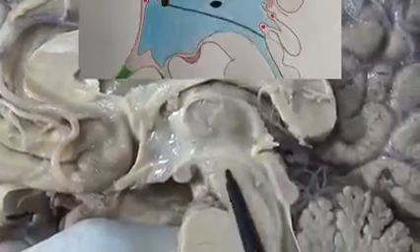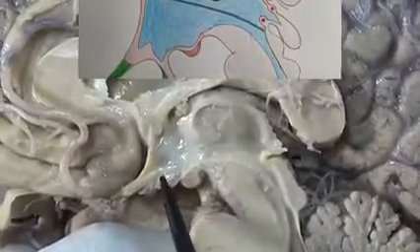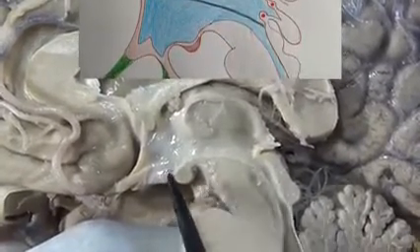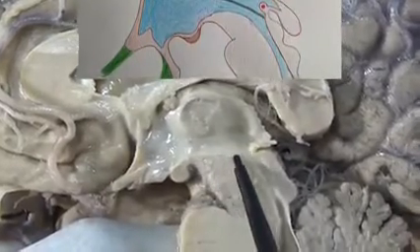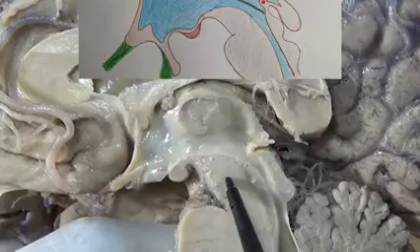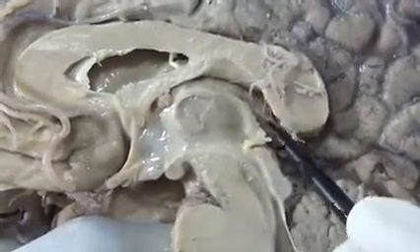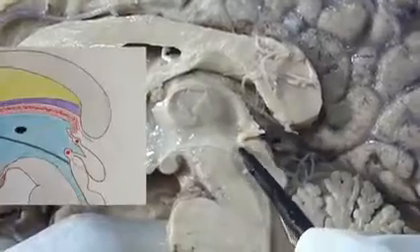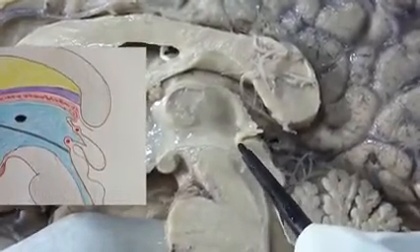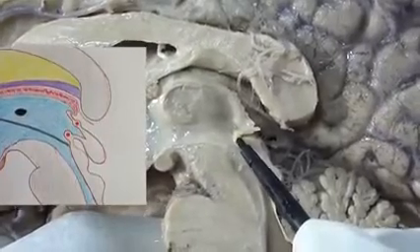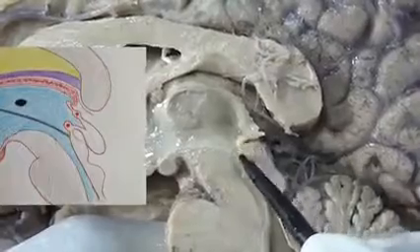The floor is formed from before backward by the optic chiasma, stalk of pituitary and tuber cinereum, mammillary body, posterior perforated substance and the tegmentum of midbrain. So these many structures are forming the floor. In the posterior wall, there is the commencement of the aqueduct of Sylvius, the inferior lamina of the pineal gland containing the posterior commissure, and the pineal gland itself. So here is the posterior wall.